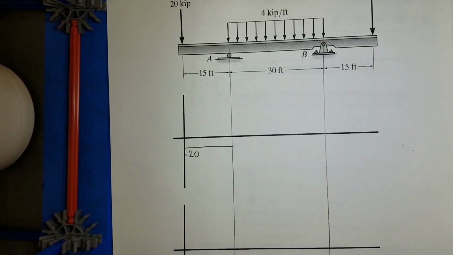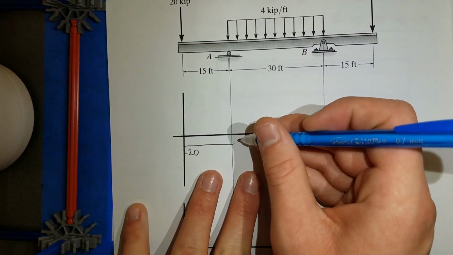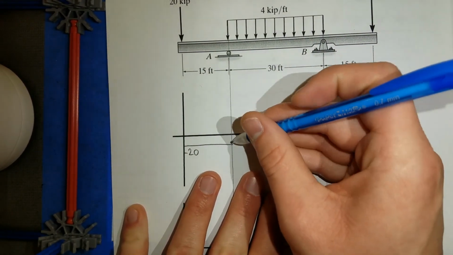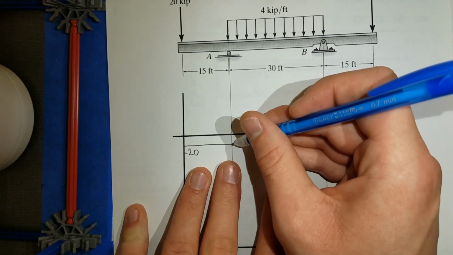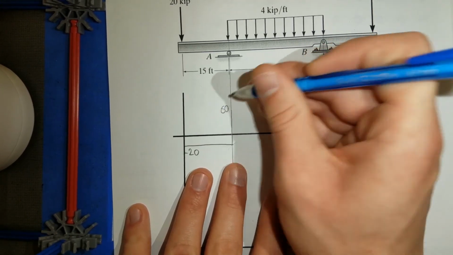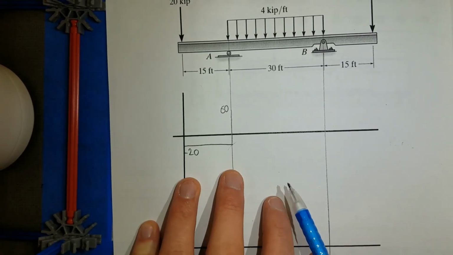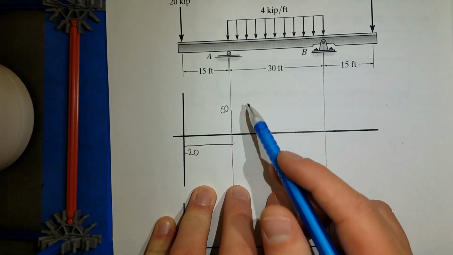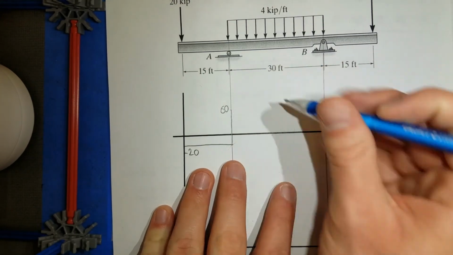So when x2 is equal to 15 feet, we end up getting that the shear is going to be equal to 60 feet. Or not, I'm sorry, not 60 feet, 60 kips. A positive 60 kips. And then we're just going to go down and we're going to calculate along other ways.